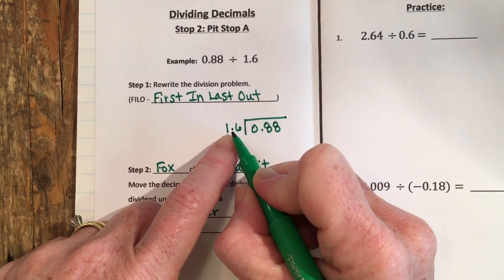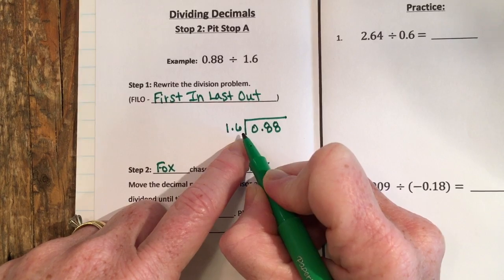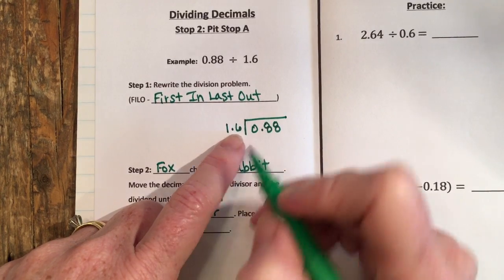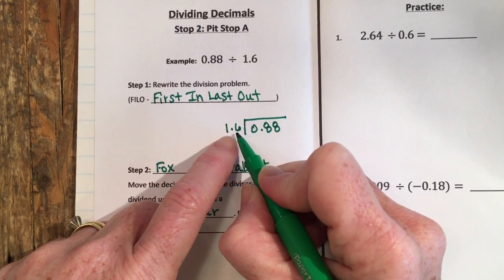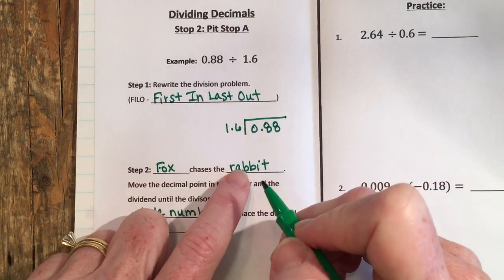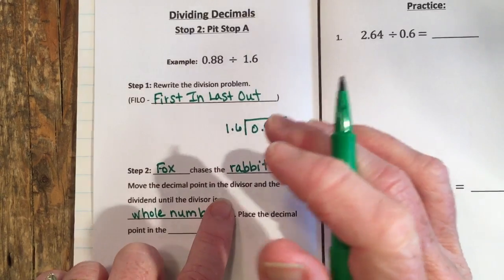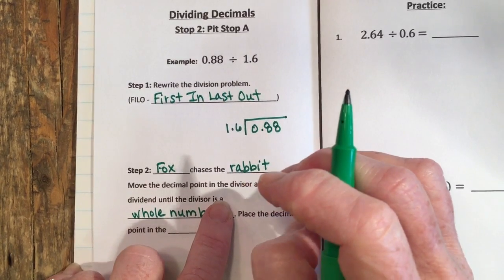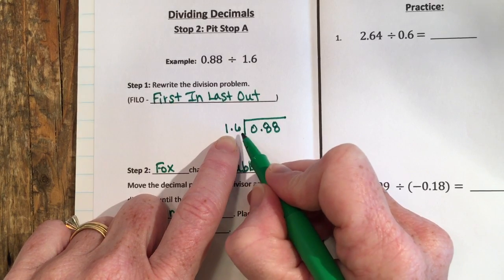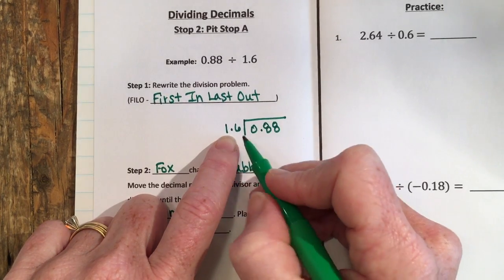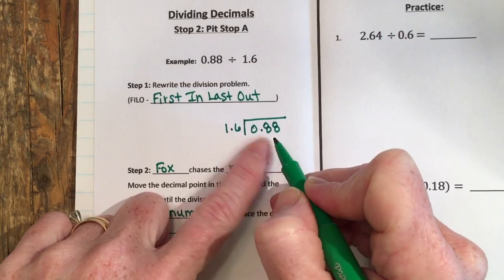We want to move that decimal over so that it's not a decimal number anymore. It's a whole number. If I move it over here, then I have to move it over here at the same time, because I can't just take a decimal away without changing something else. Kind of like when you simplify fractions, we'll see that in a couple of days. Whatever you do to this side, you have to do to this side too.